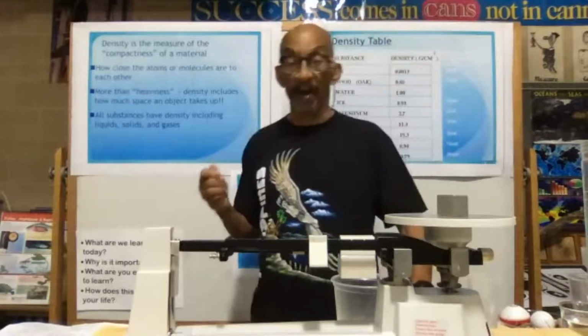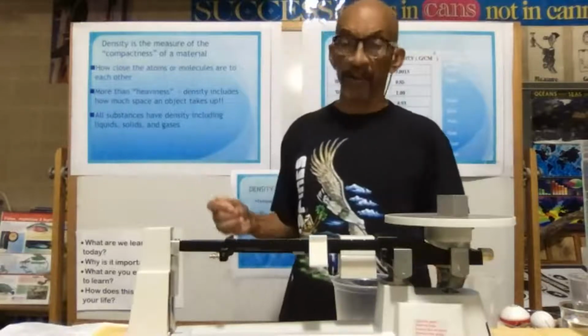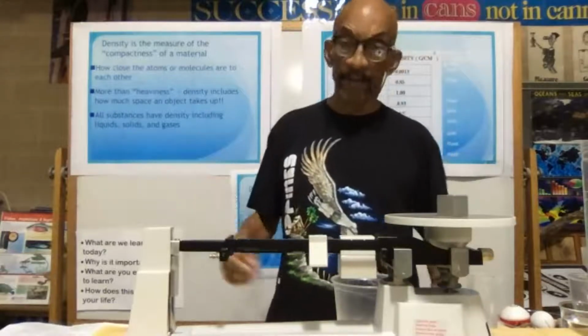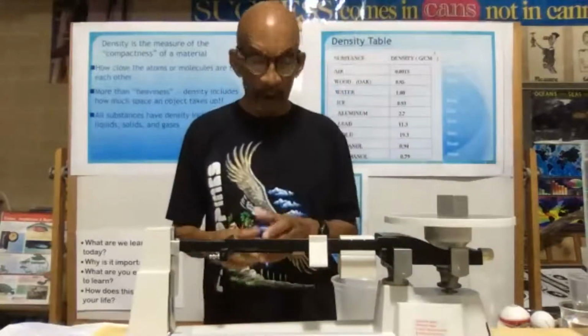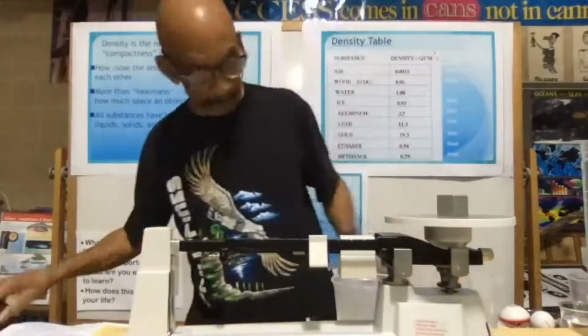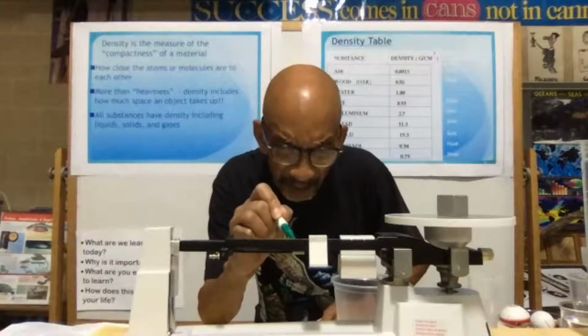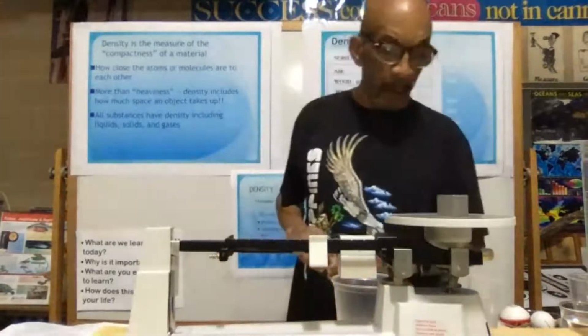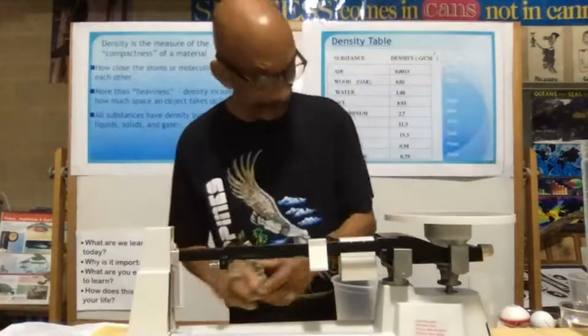When we're talking about volume, we're talking about centimeters cubed, okay? Those are the two different measurements that we're going to be using today. So I'm going to write this down. 45.4 grams is what the mass is. Okay, you guys got that.